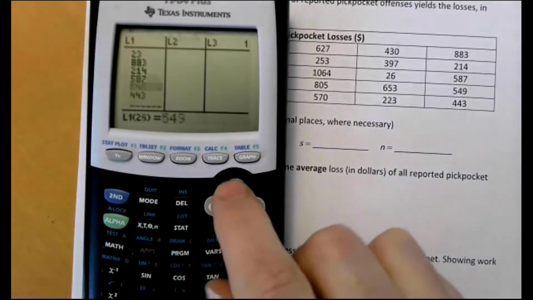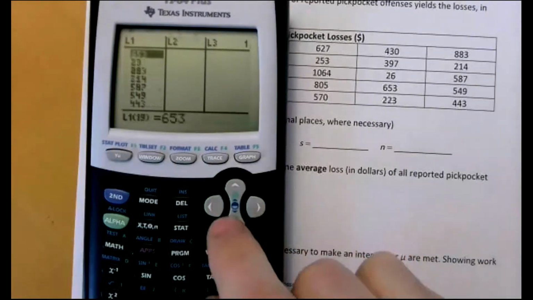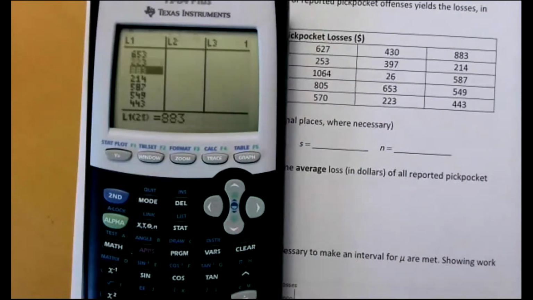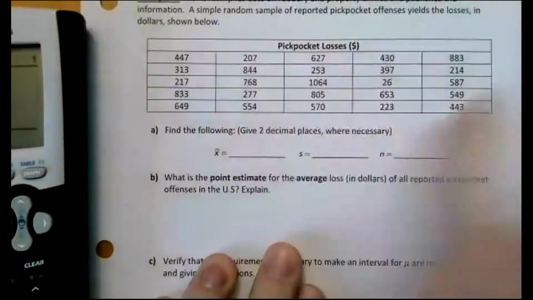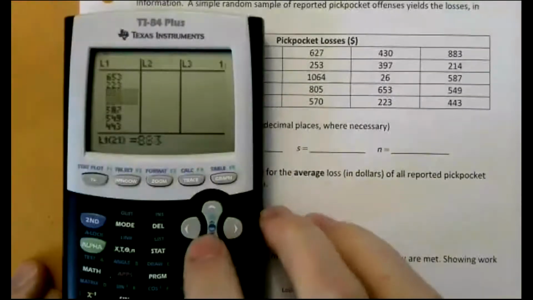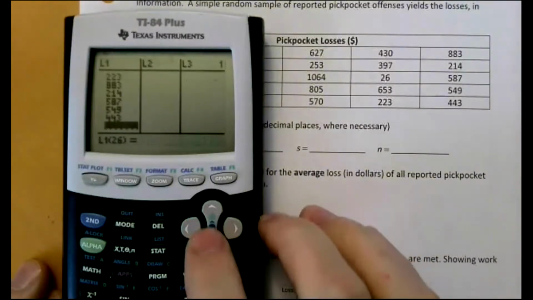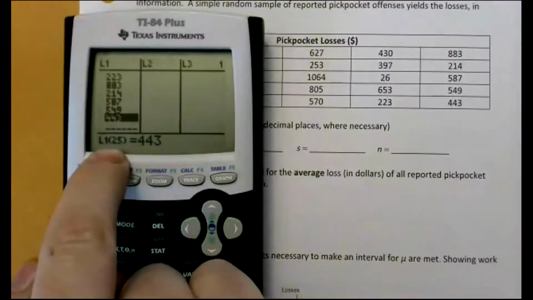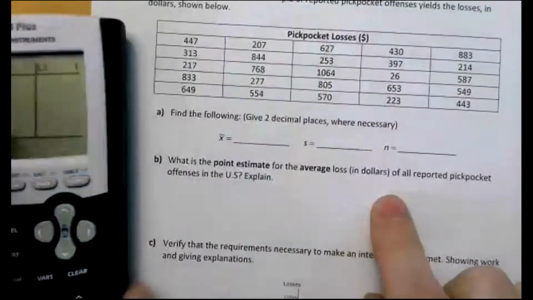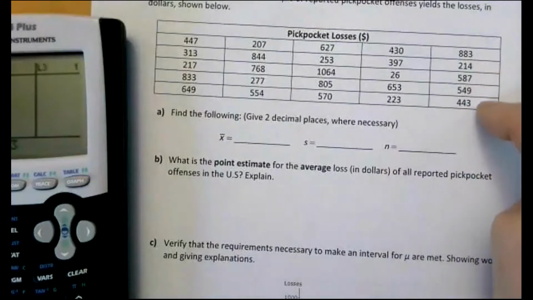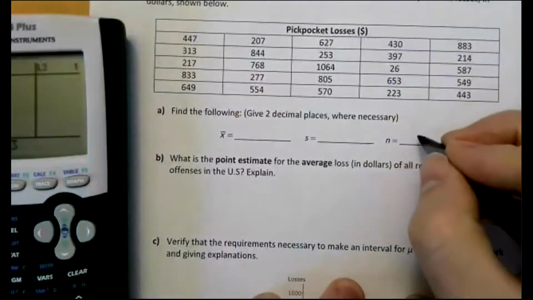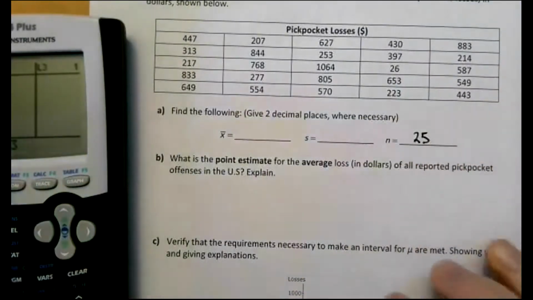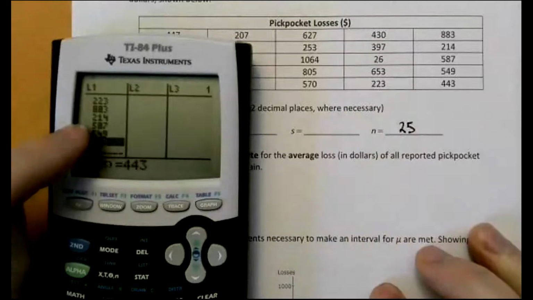Yeah, but I made a mistake. Are we putting them all in L1? Everything in L1. Yep, it's not grouped data. This is all the data values. Okay, gotcha. Now I see that I have 25 data values in my calculator. If I look at this, there's 1, 2, 3, 4, 5 in a column and 1, 2, 3, 4, 5. So 5 times 5 means our sample size should be 25. So I at least have the correct amount of numbers in here.